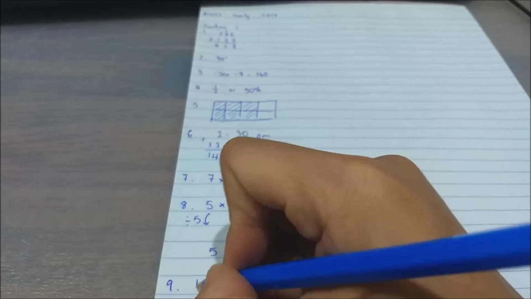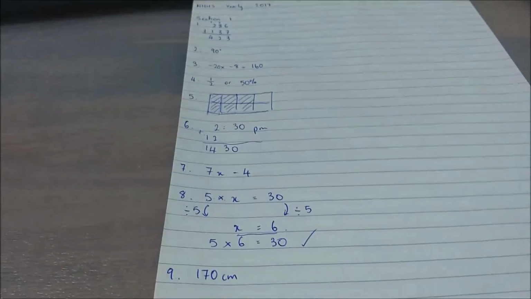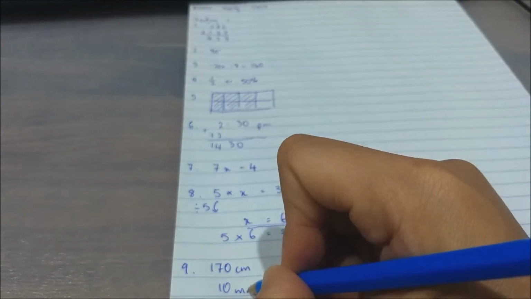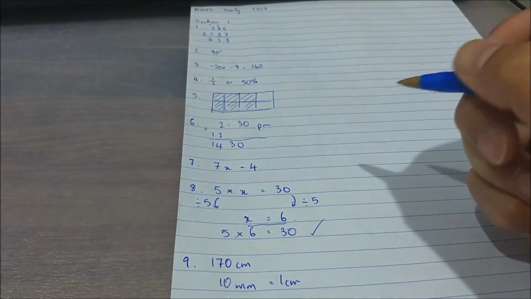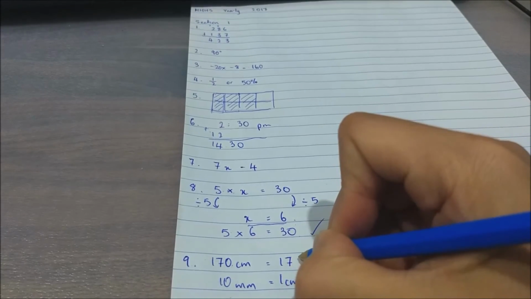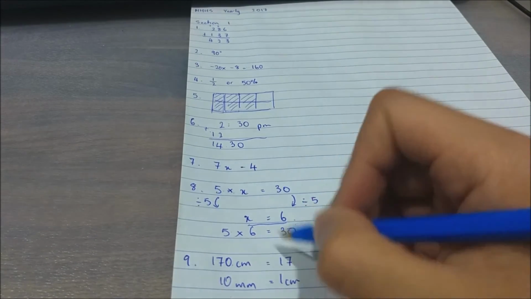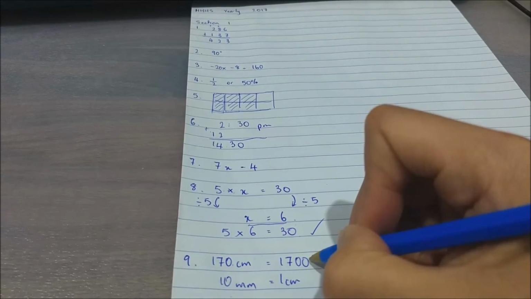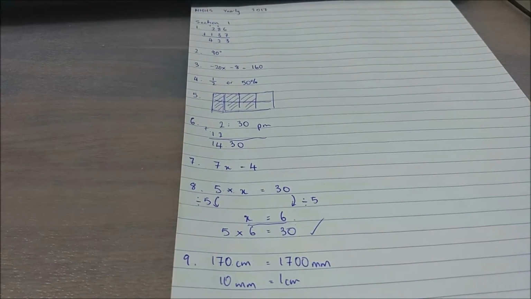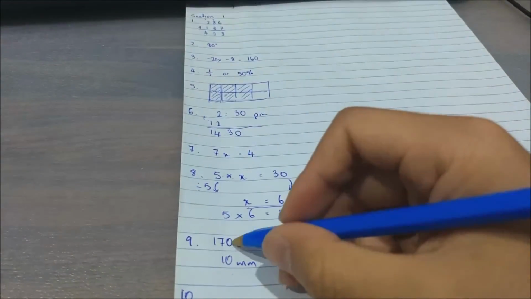Question 9. Convert 170 centimeters to millimeters. We know that there's 10 millimeters in a centimeter. In 1 centimeter, yeah. So all I have to do is take this divided by 10. Wait. Oh no, we gotta times it by 10, sorry. So we times it by 10. Times by 10, you just have to add a 0.